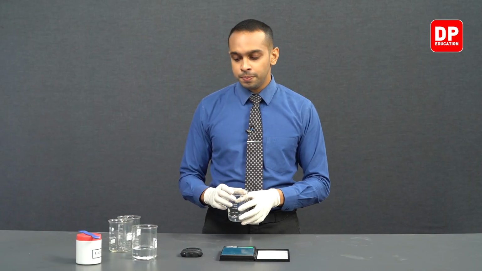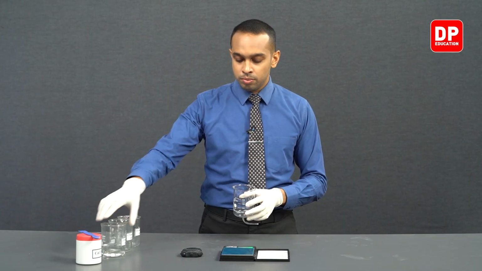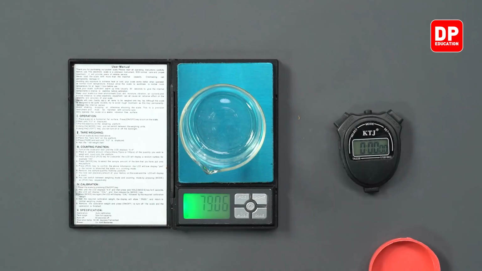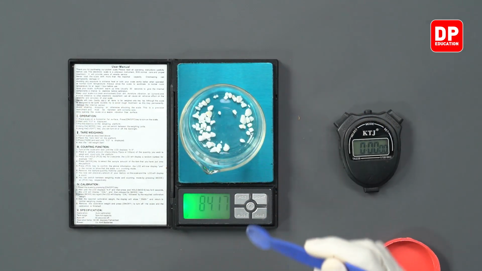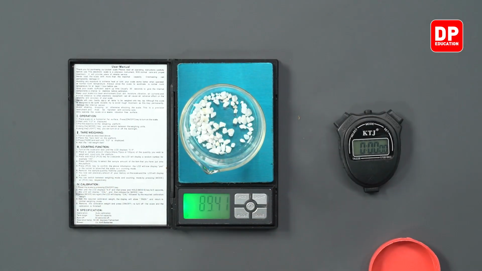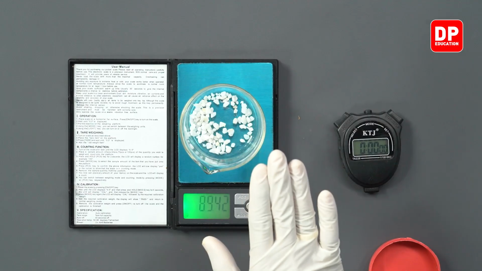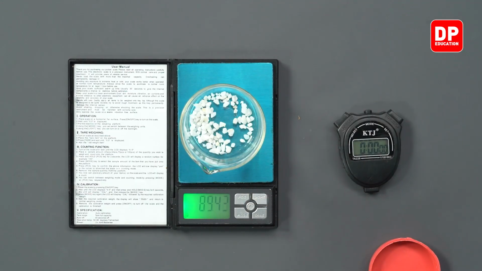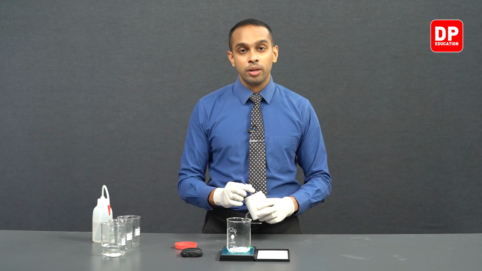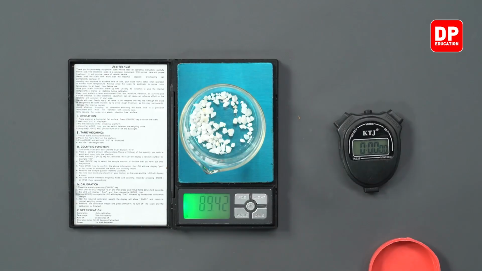So as we did earlier, we will be measuring 100 grams of calcium carbonate. You can see we started off with 79.06 grams. That is the mass of this particular beaker. We have been using the same beaker all 3 times to keep everything constant. So the mass of the beaker remains the same. The mass of the beaker is 79.06.